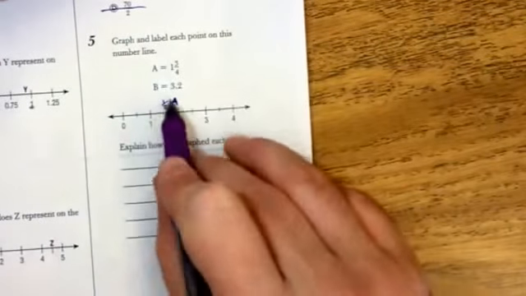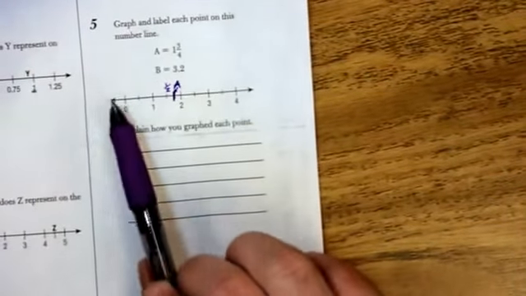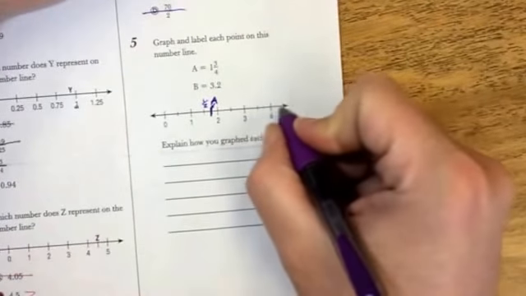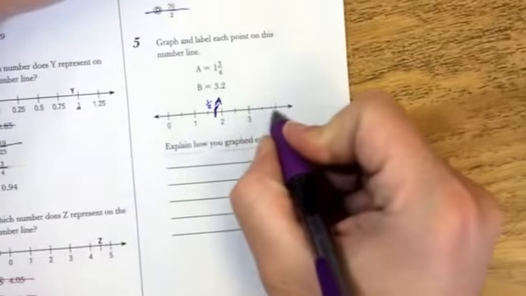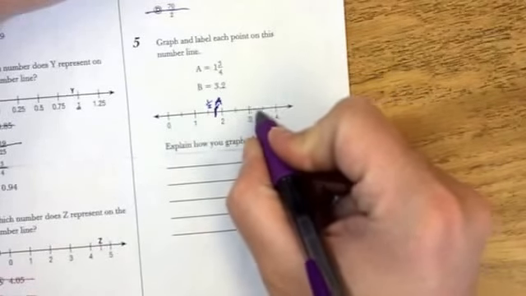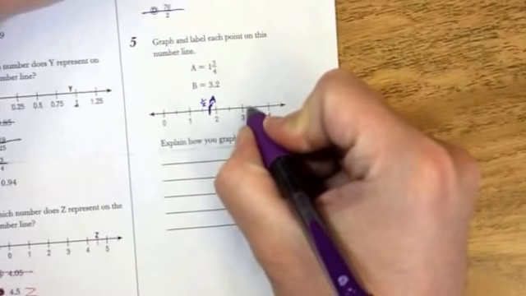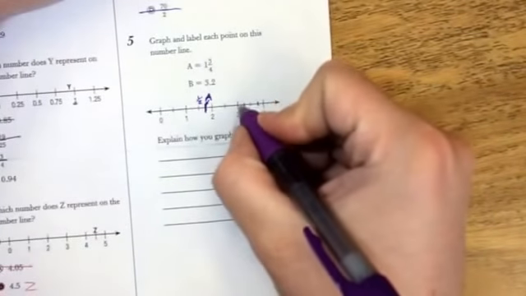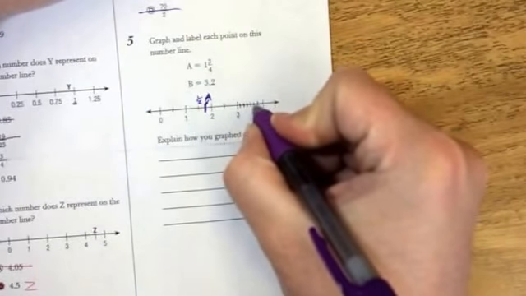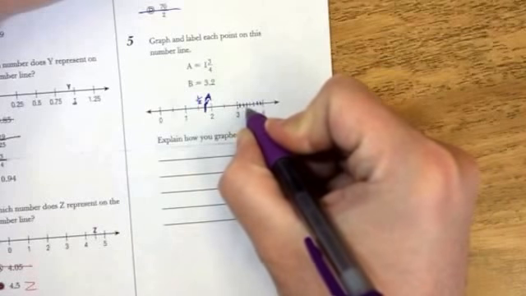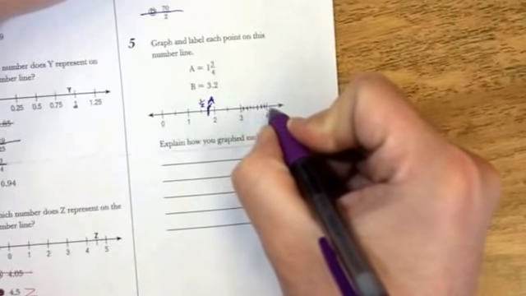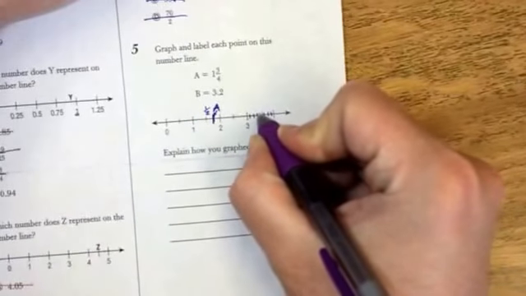All right, and then my next problem, I have 3 and 2/10. Well, I know I'm going to get the 3 here, and basically I have to split this up into 10 pieces. So I've already got 1, 2 pieces. That gets me 1, 2, 3, 4 pieces. 1, 2, 3, 4, 5, 6, 7, 8, 9, 10.